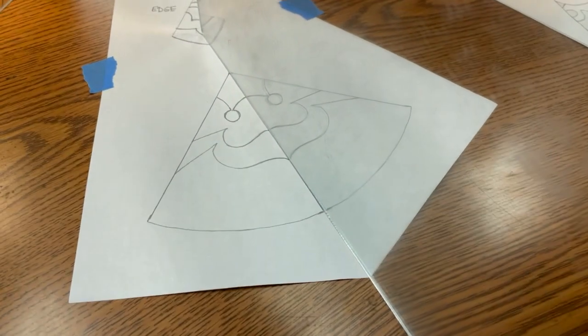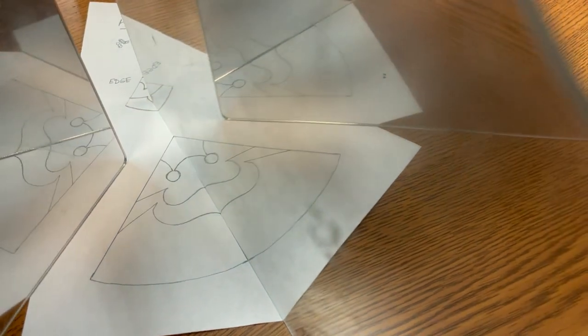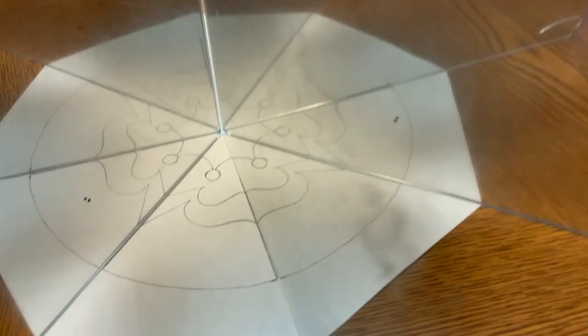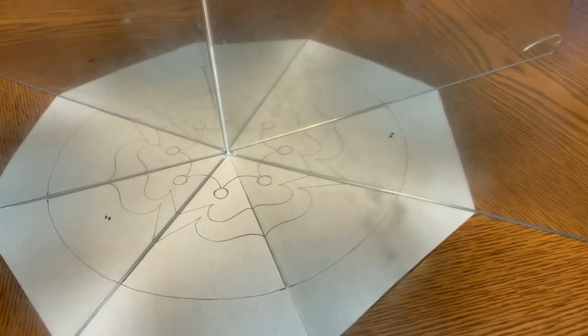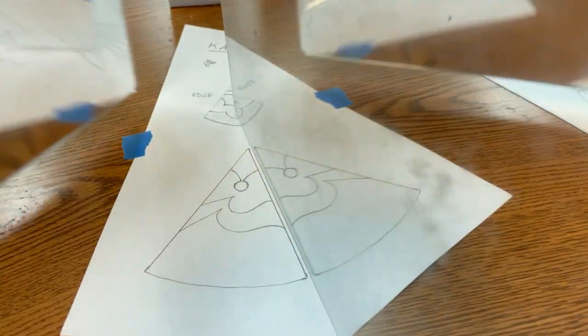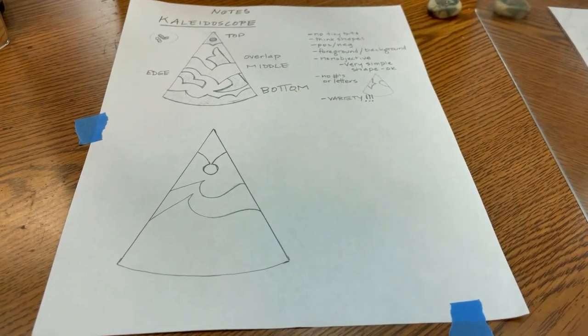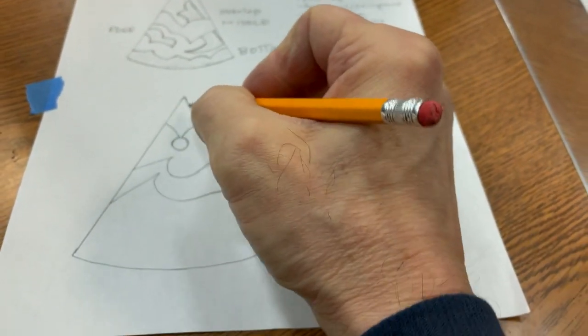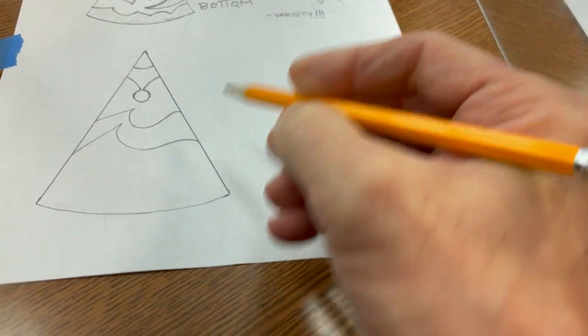Okay, and then you put the other mirror on there and you line it up just on the edge. And check it out, you can see what the whole thing is going to look like. Okay, and then you can start to make some corrections. So if I want to, I can go in here and add a little piece there and see what it's going to look like.